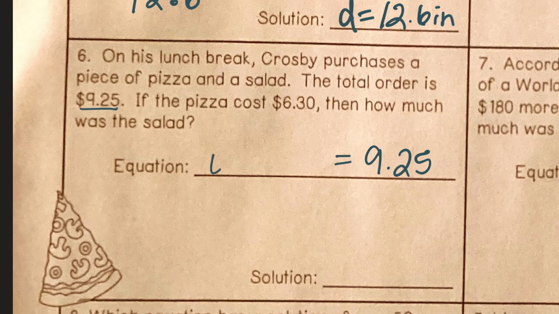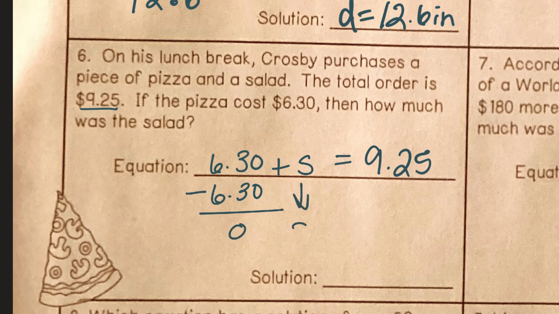So I have my cost for my pizza, and I want to find the cost of my salad. In order to figure out how much the salad costs, I know I'm going to have to subtract the cost of my pizza from the total. So I'm going to write out my equation as an addition problem, because I know if I have the cost of my pizza plus the cost of my salad, then I'll have my total order. So what I want to do is find the cost of the salad by subtracting my 6.30 to get the cost of my salad by itself. And I'm going to do the same thing over here.